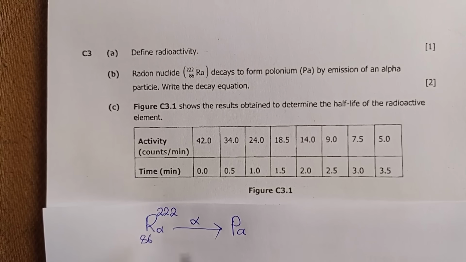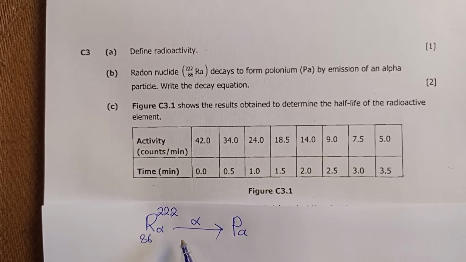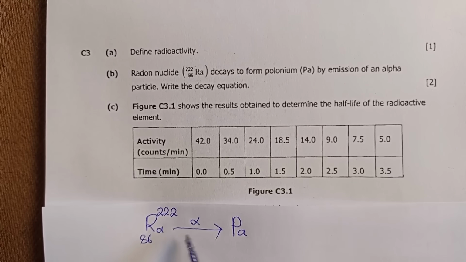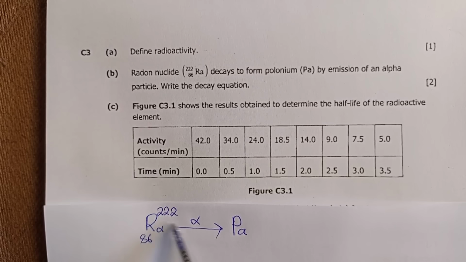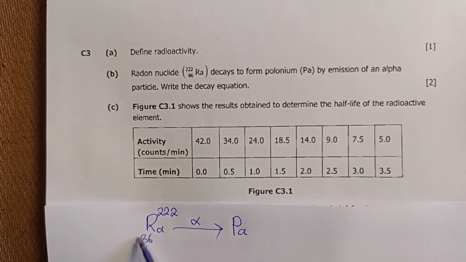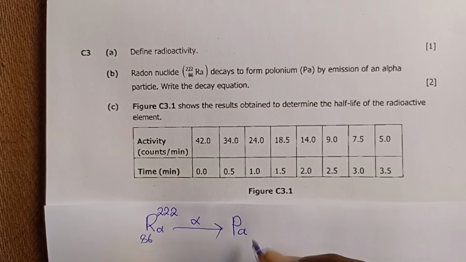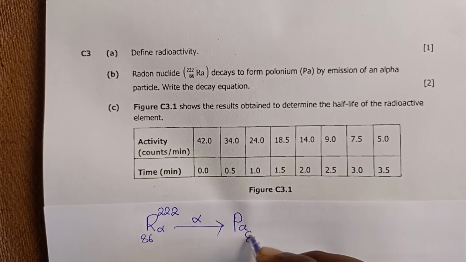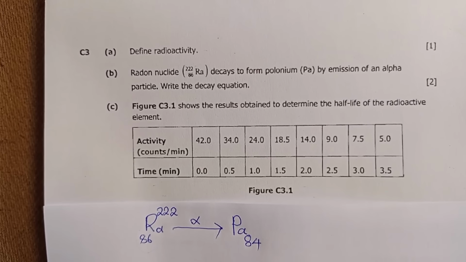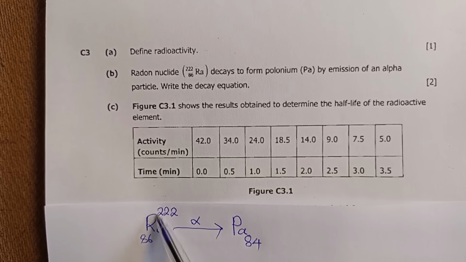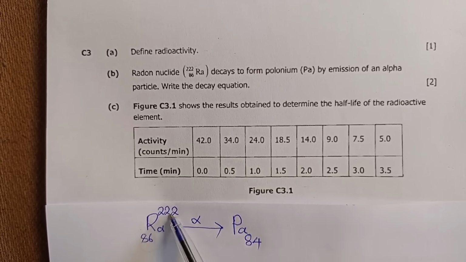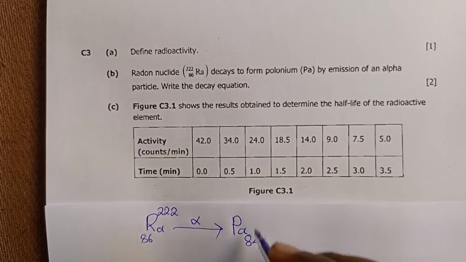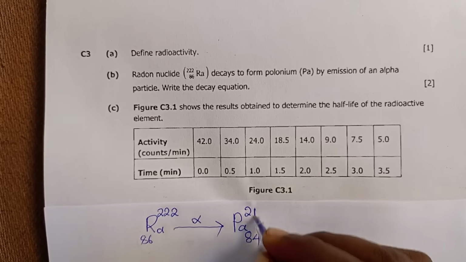Then we know that whenever something is emitting an alpha particle, the proton number reduces by 2. So 86 minus 2, you are going to get 84. Then the mass number reduces by 4, so we are going to get 218.